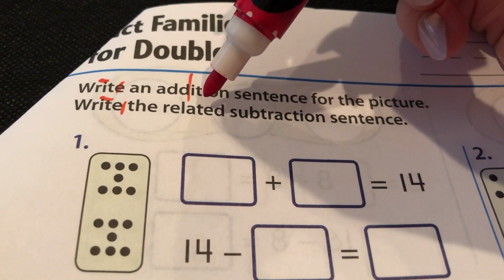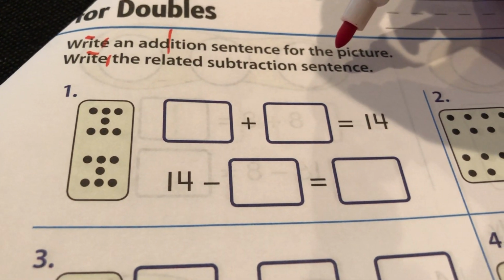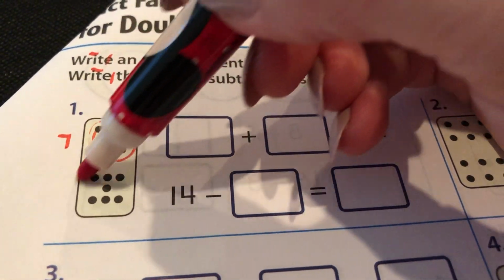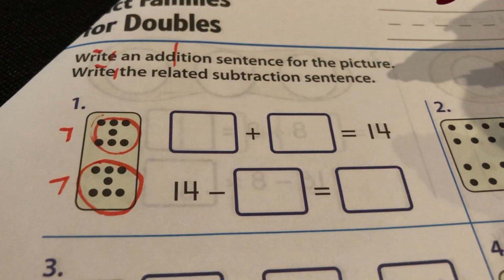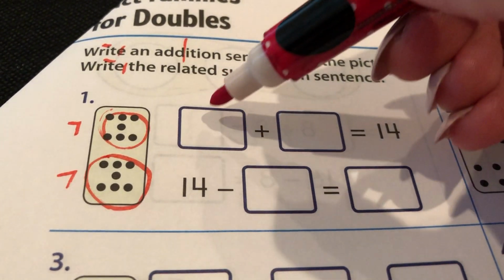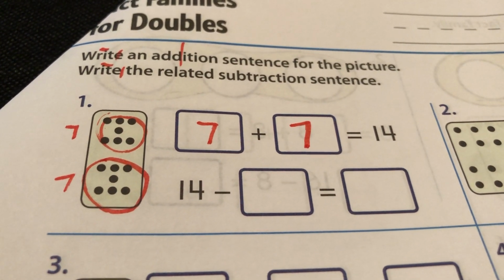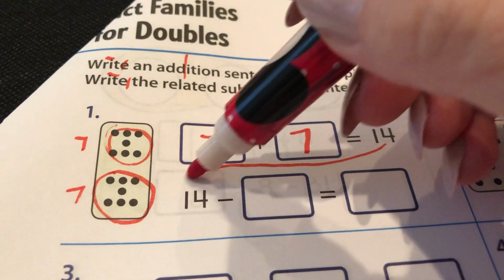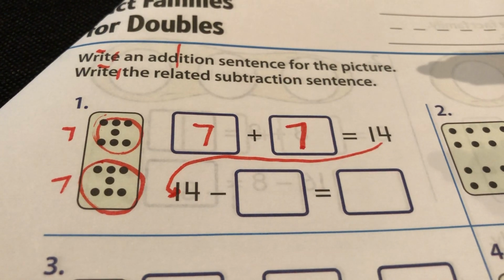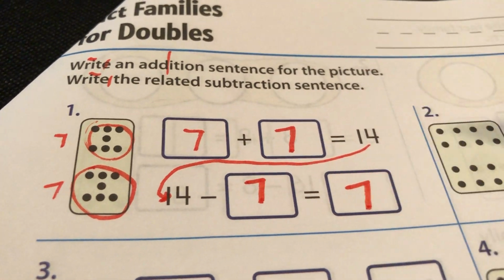Write the related subtraction sentence. So take a look. We have 7 up here and 7 below. So we know that for the double fact, 7 plus 7 would be 14, right? So then you can kind of switcheroo and do 14 minus 7 equals 7. So it kind of looks like this.